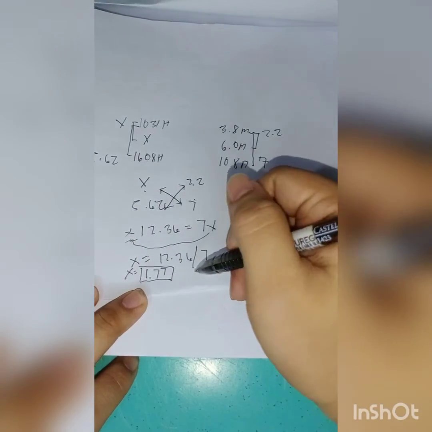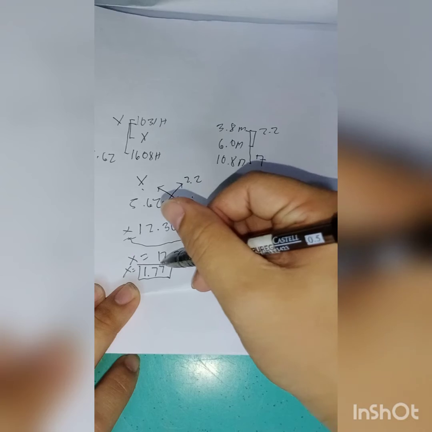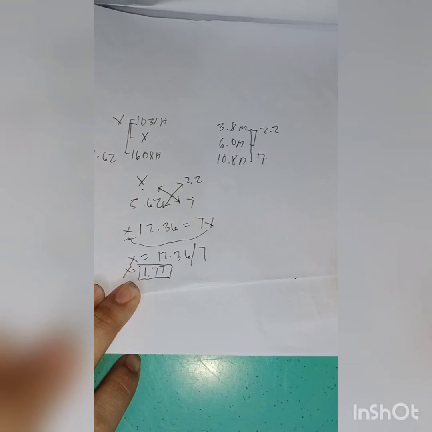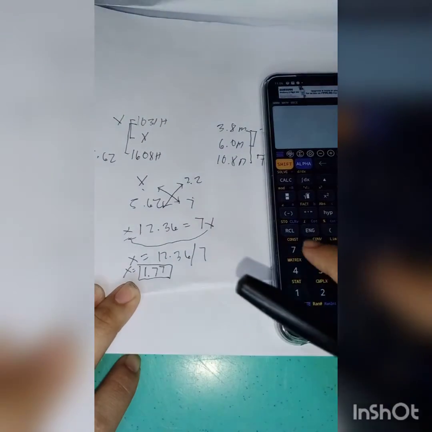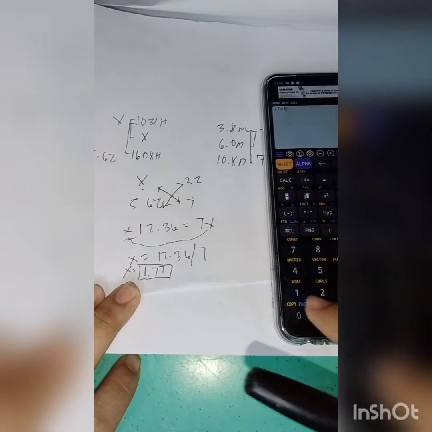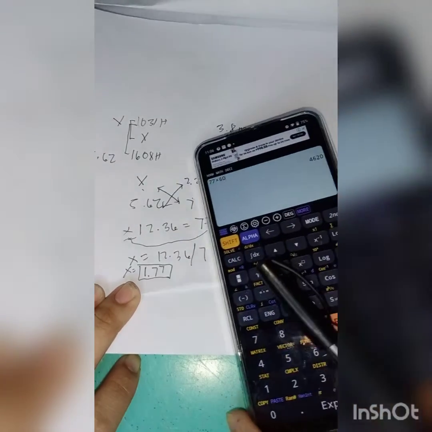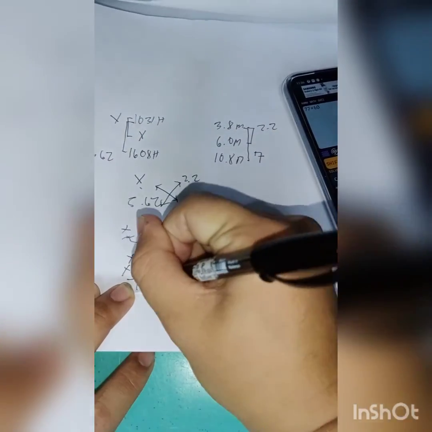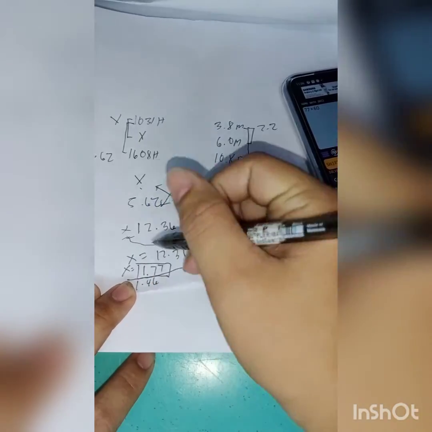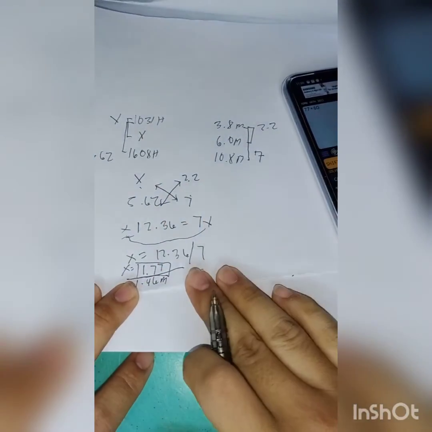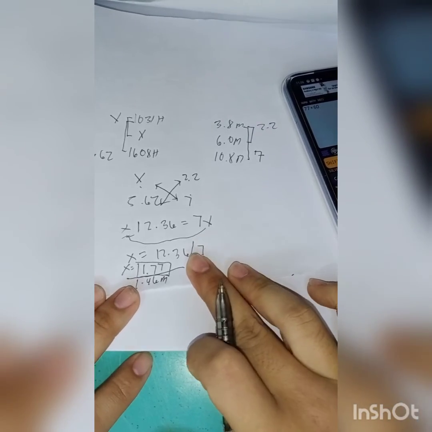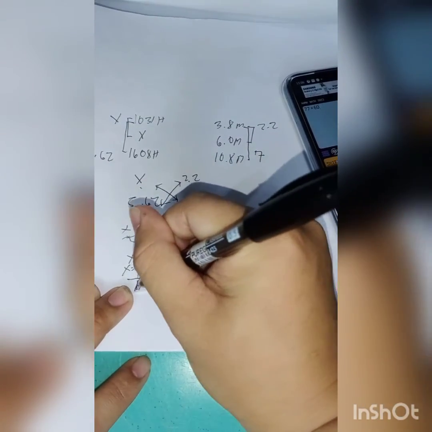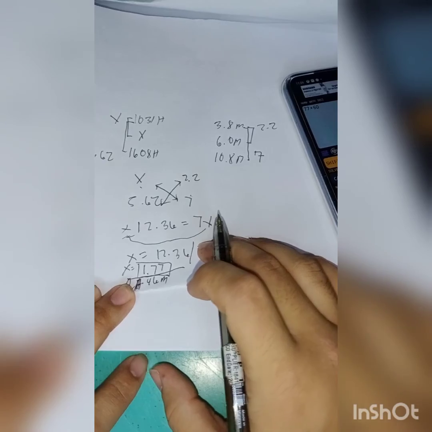We need to convert it to time. 0.77 is not in time, so we need to multiply 0.77 times 60, which is 46.2, so the answer is 1 hour and 46 minutes. So now we have 1 hour and 46 minutes.